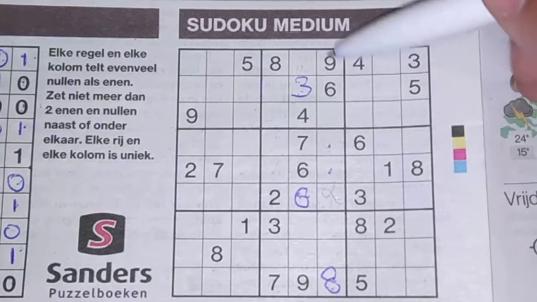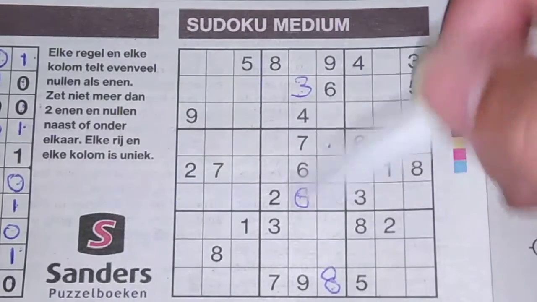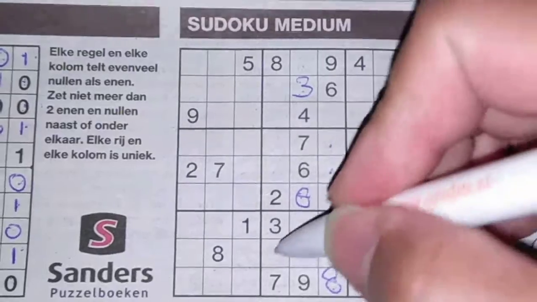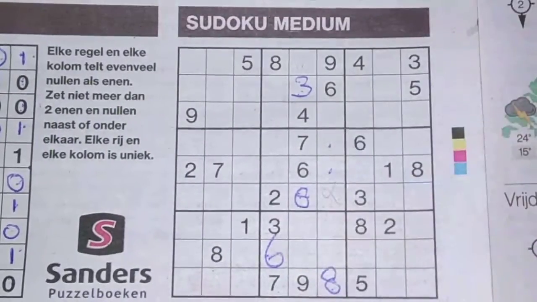Then a 6 in this column, a 6 in the middle column, so the column next, the only place for the 6 should be here.